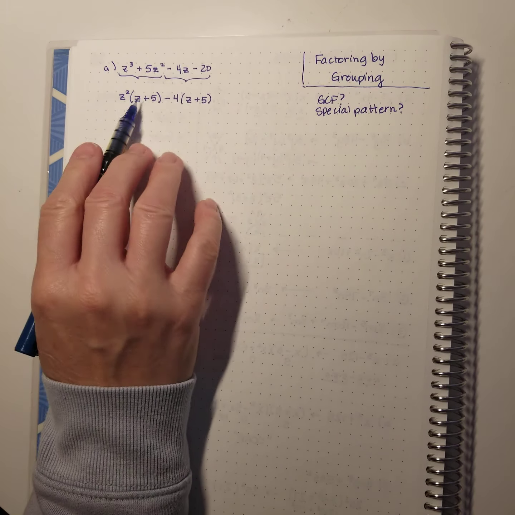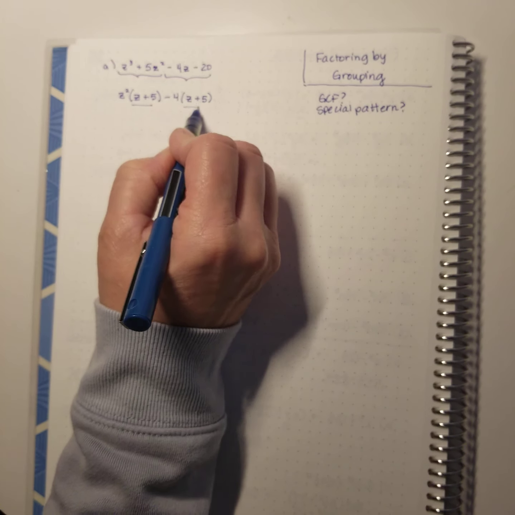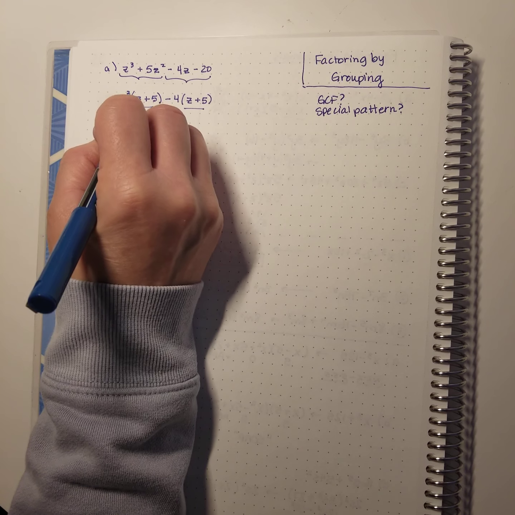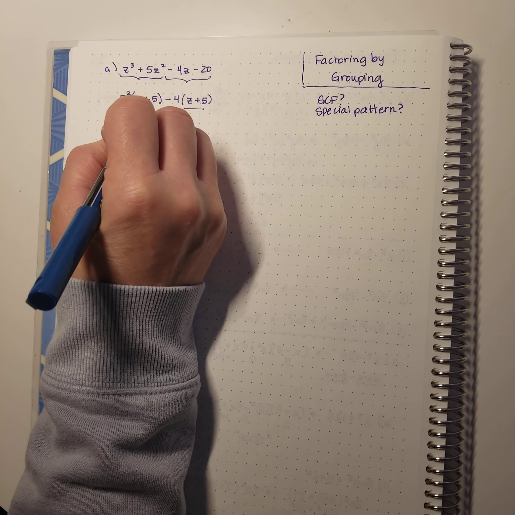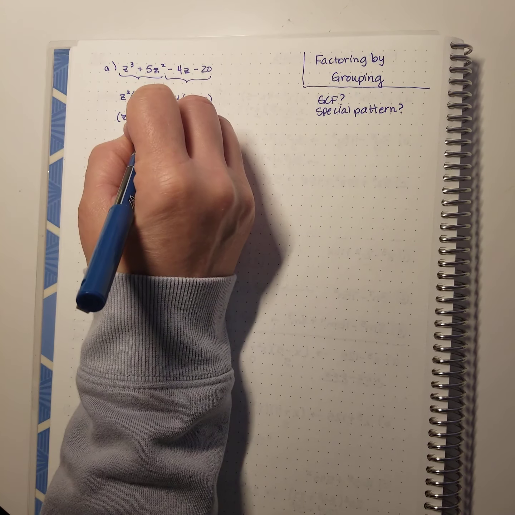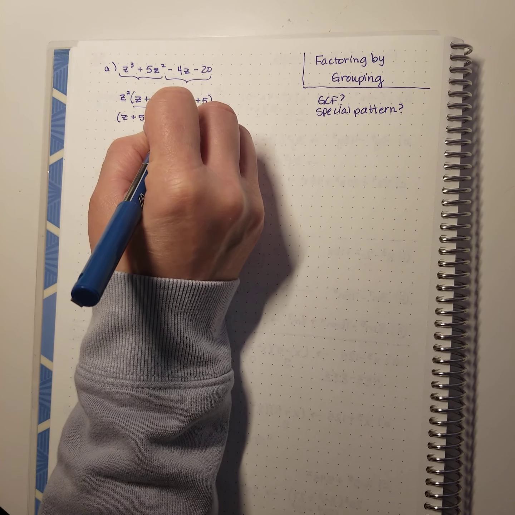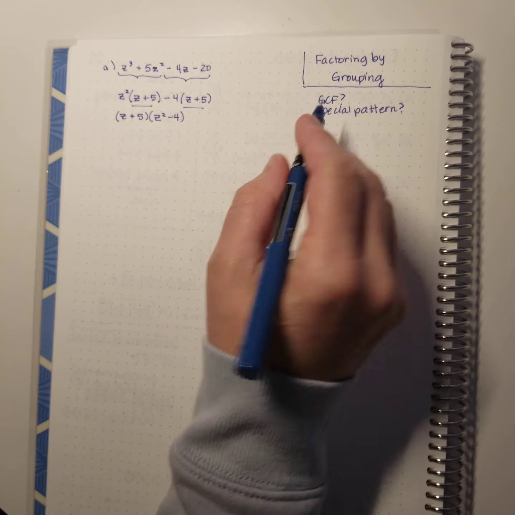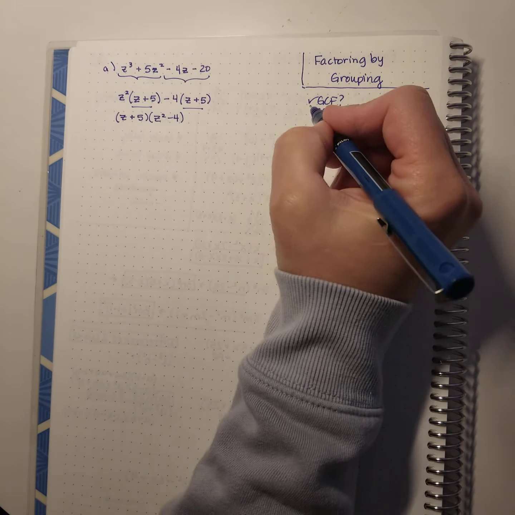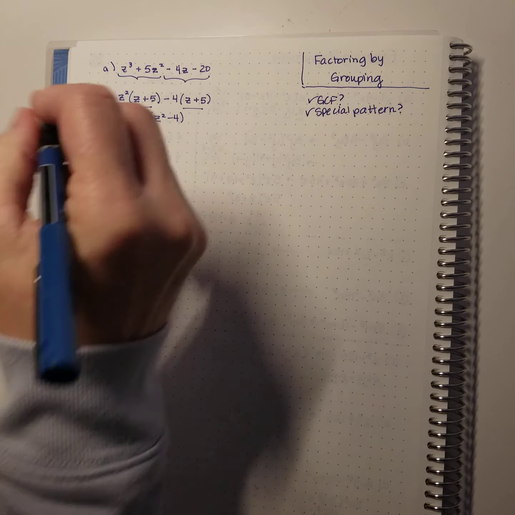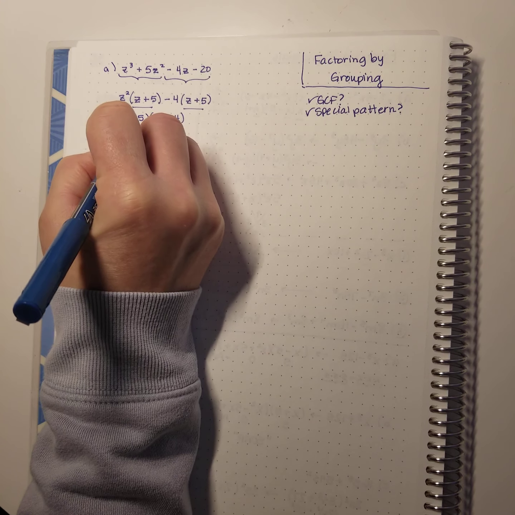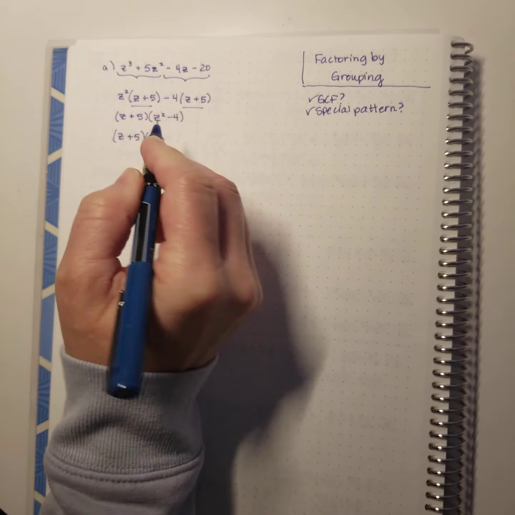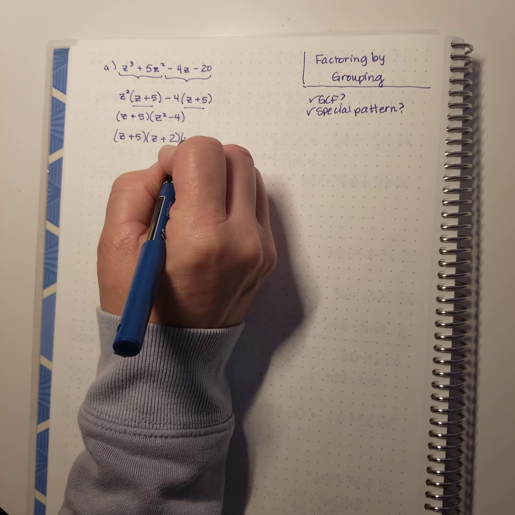Okay, so we've got this. And notice now we have this common term here. So we factor that out from both. And we're left with z squared minus 4. Well, that's interesting because that's one of our special patterns. So we kind of did a GCF here, and now we're going to apply a special pattern. So we're going to have z plus 5 times z plus 2 and z minus 2.